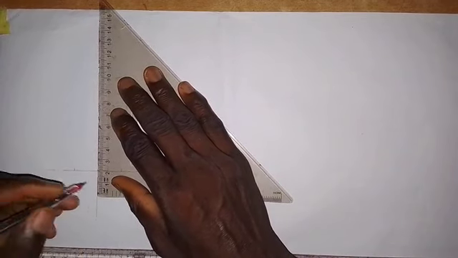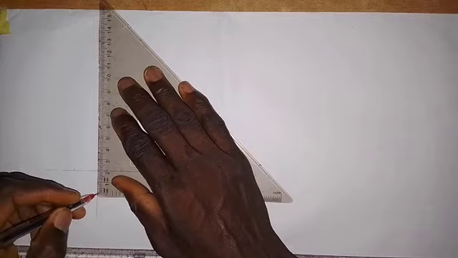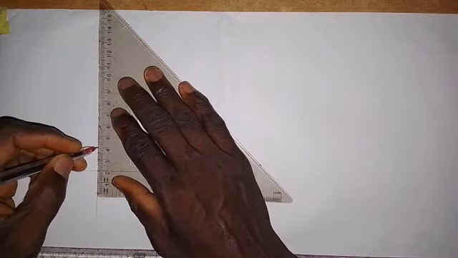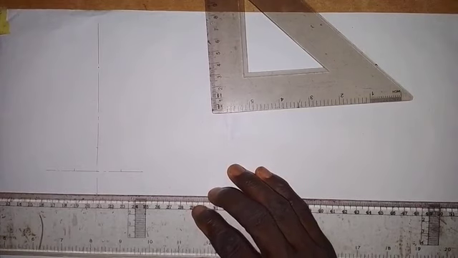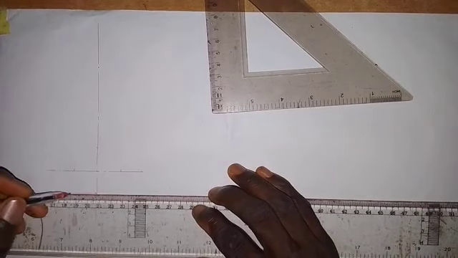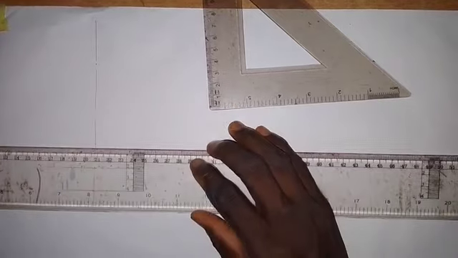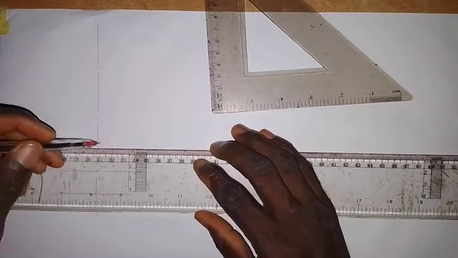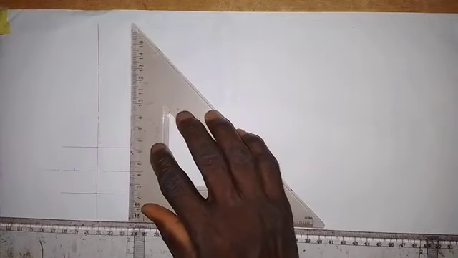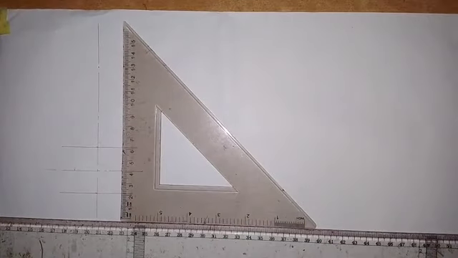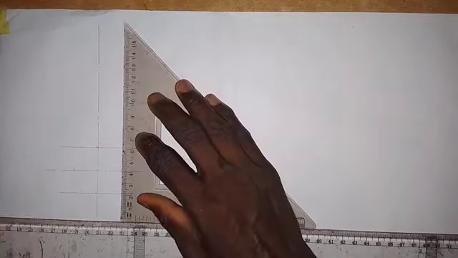So setting the set square like this, I will take 20 millimeters down from this point, and I'll take 20 millimeters up. Here I'm going to draw a horizontal line like this, and here also I draw a horizontal line up here. Then I will draw a vertical line, and I can make it a thick line at once.